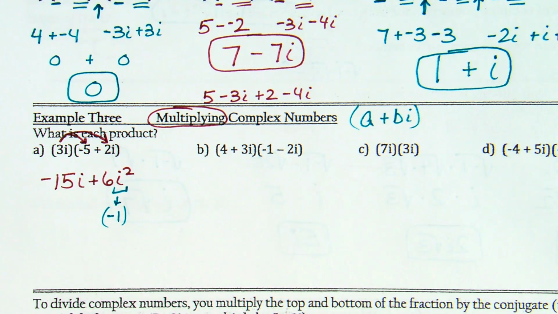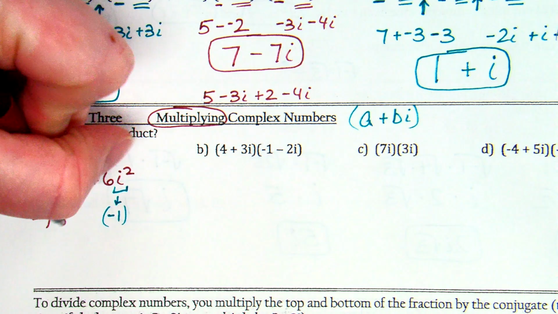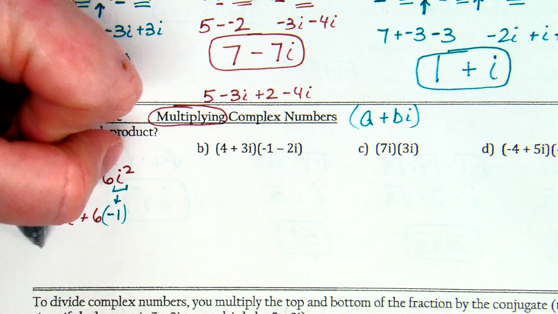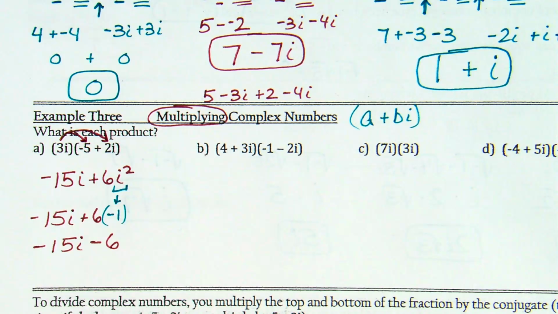Okay, so i squared was negative 1. So how does that change this? It's still negative 15i, but it's 6 times negative 1. And what is 6 times negative 1? Minus 6. So this is negative 15i minus 6. So anytime you see that i squared, replace it with negative 1, which basically means you drop the i squared off and change the sign.